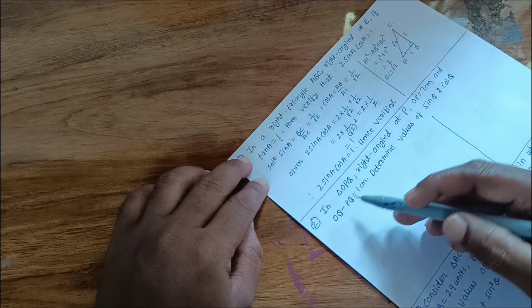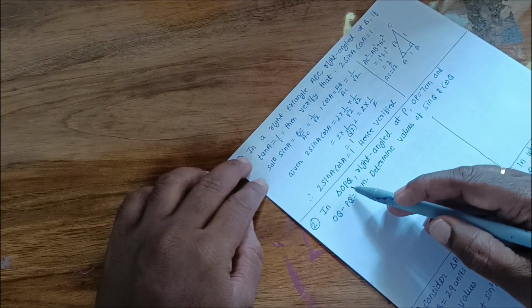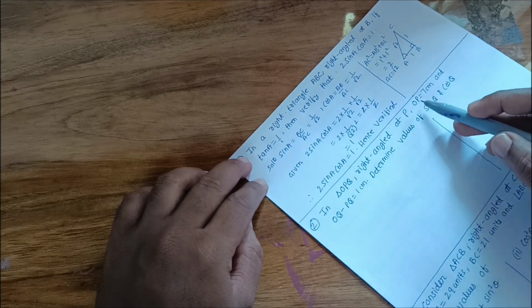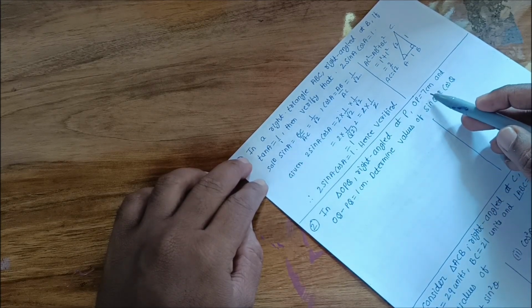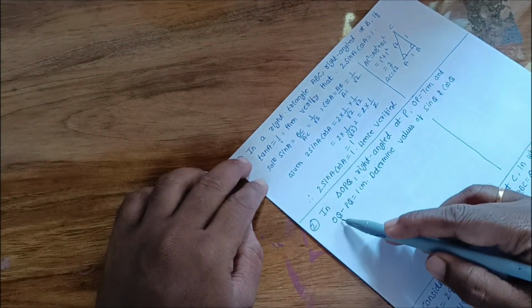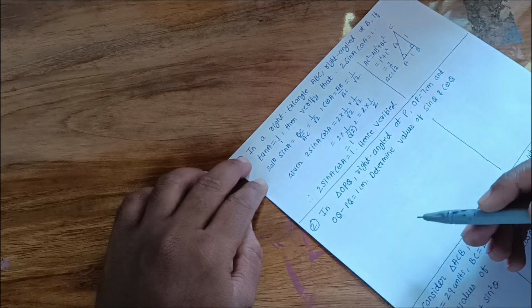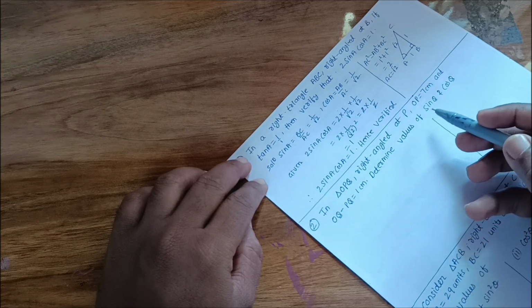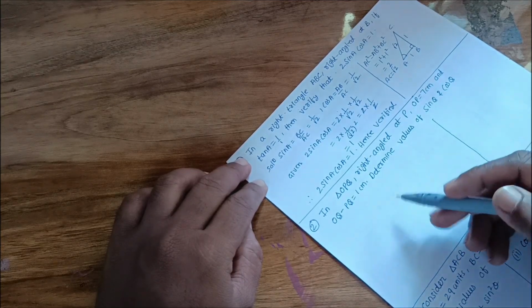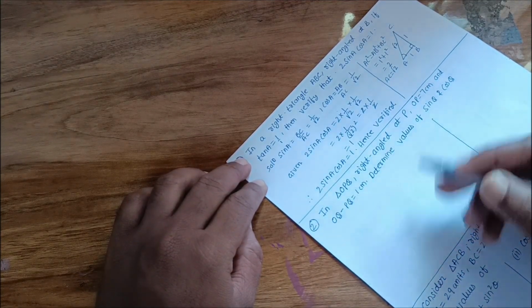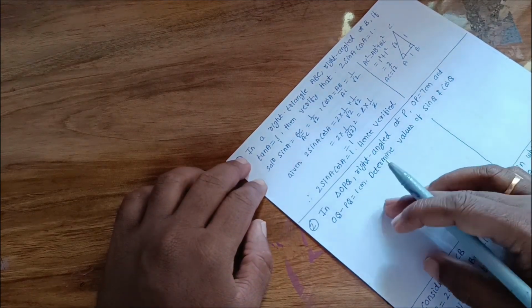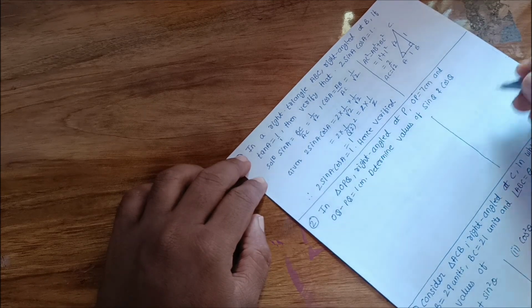So the question is, in a triangle OPQ right angled at P, OP is equal to 7 centimeter and OQ minus PQ is equal to 1 centimeter. Determine values of sin Q and cos Q. So we are supposed to find the value of sin Q and cos Q. I think in yesterday's class we have solved a similar kind of problem. Anyhow, we'll solve this one also.